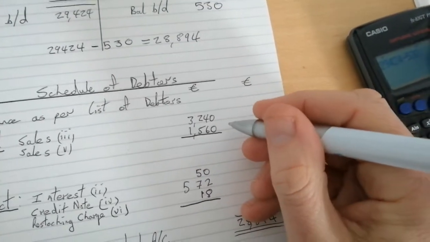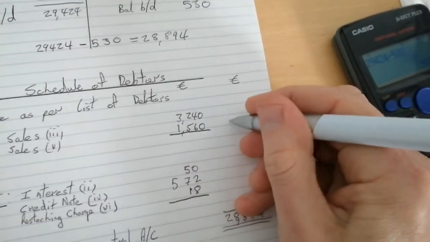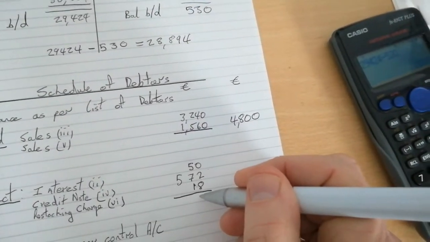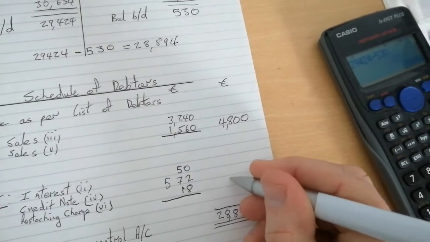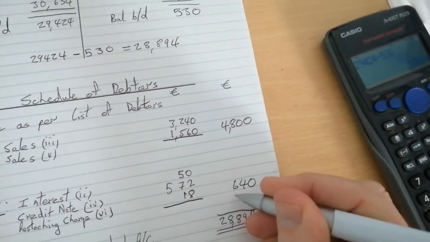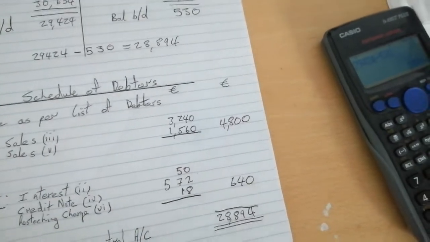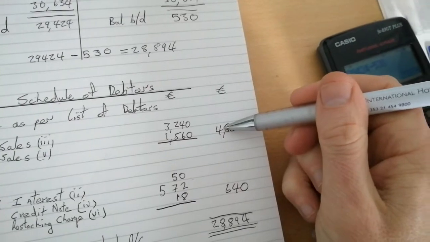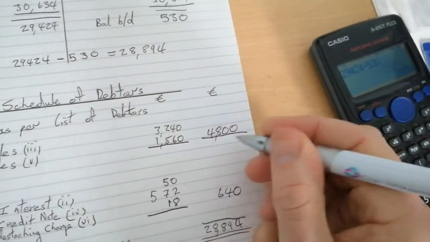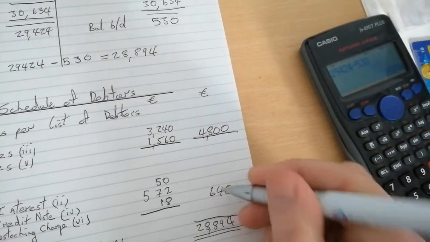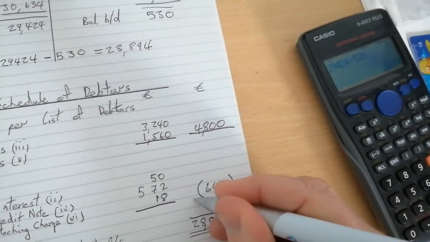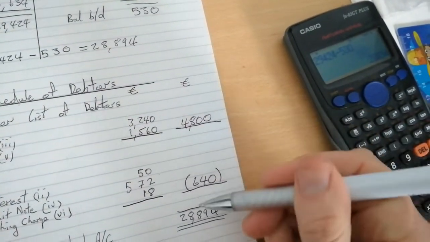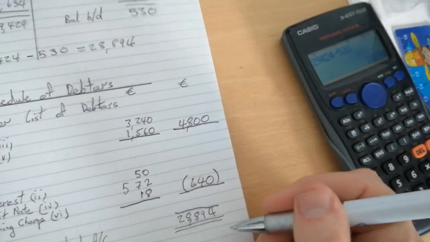So adding the two of these together, what's that? 4,748, isn't it? 4,800. I'm going to put the total here. Adding the three of these together gives me 640. Okay, so what we're saying now is that if we had known what this was, we would be adding this on to get something else. So I'll put that there to get this figure. Then we'd be subtracting this. So if we're subtracting, we'll put brackets around it because this is the deduct part. We're subtracting this from whatever our total was up here, and it gives us this.